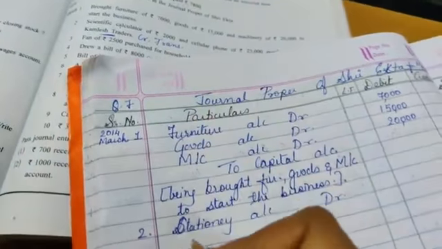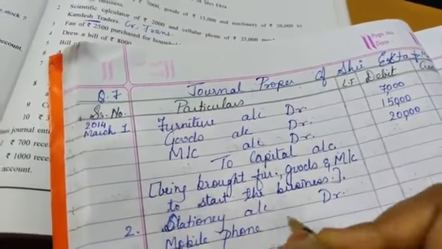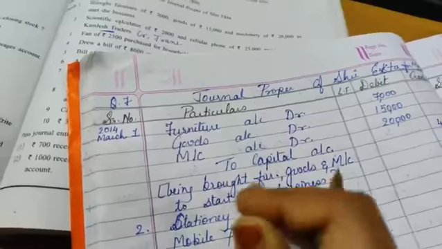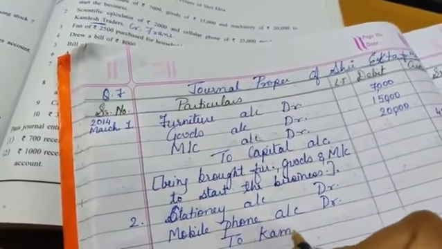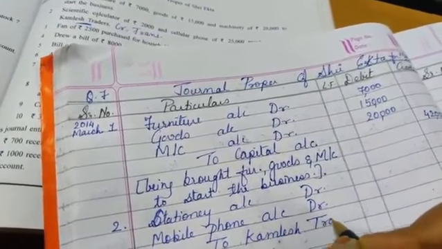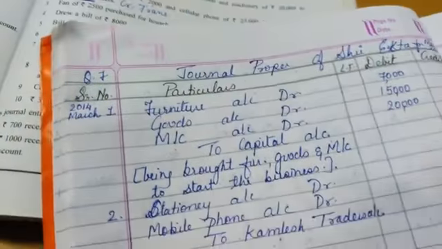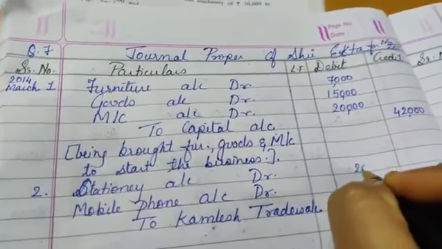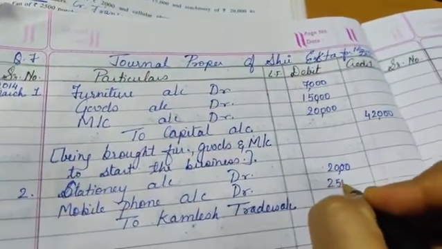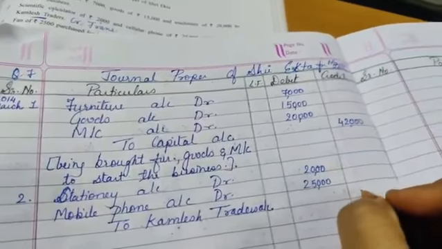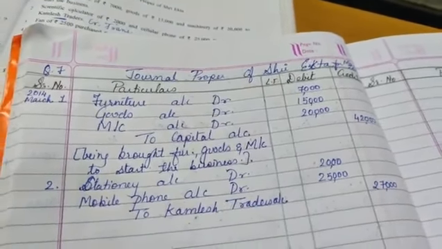Then cellular phone is your mobile phone. So mobile phone account debited. Both of these are purchased from this shop, and the name of the shop is Kamlesh Traders account. Fine. The amount for calculator is 2,000, so here we will write down 2,000. The cell phone is of 25,000, so here we will write down 25,000. The total of these two is 27,000, so here we will write down 27,000.